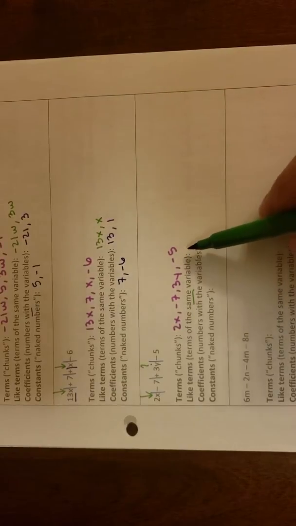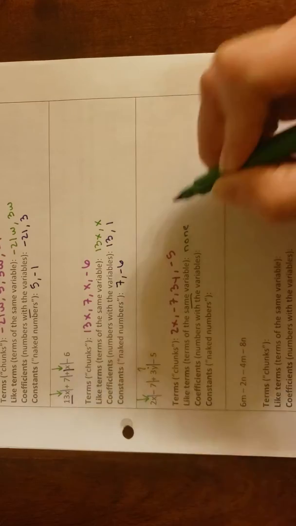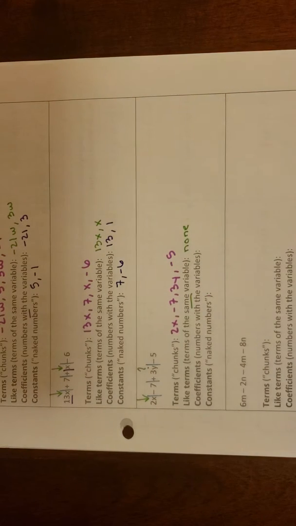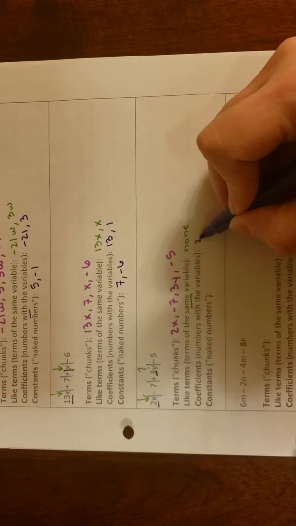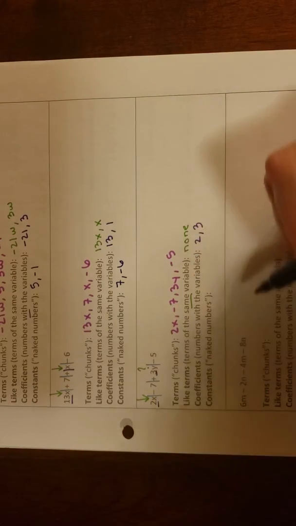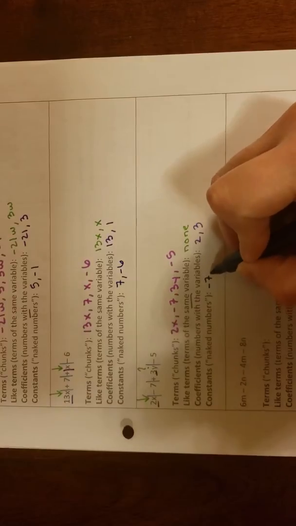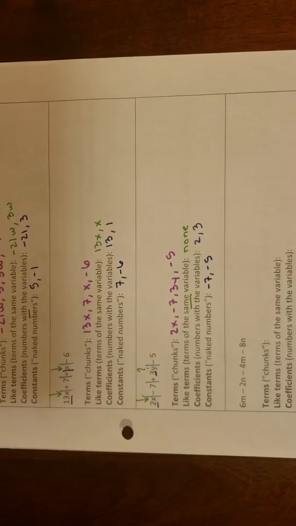So when that happens, please don't leave it blank. That doesn't indicate to me that either you know it or you don't. Please don't write 0 because 0 is a number. You can write the word none, and that will tell me that you understand that there are no like terms there. Okay, list out your coefficients, please. 2 and 3. And your constants are -7 and -5. All right, good job. Keep on going.